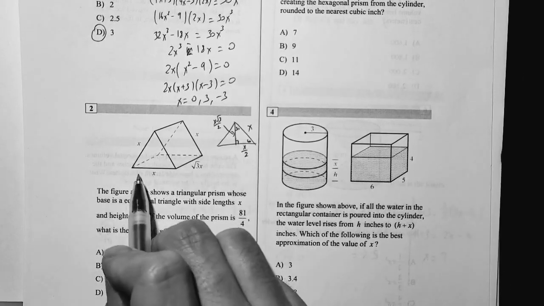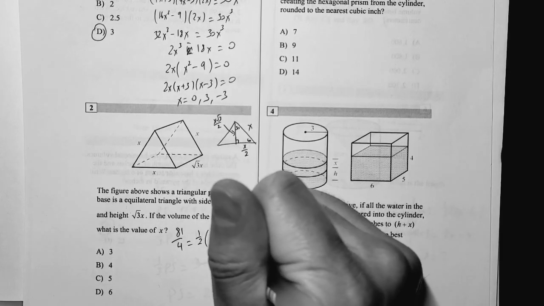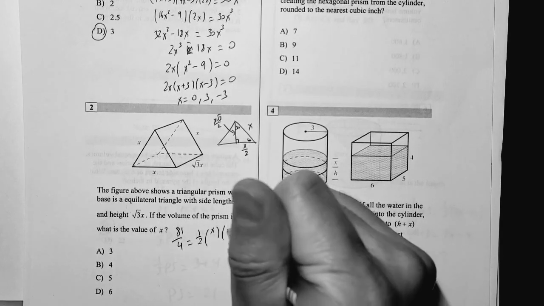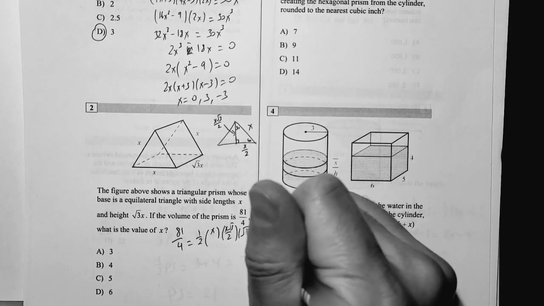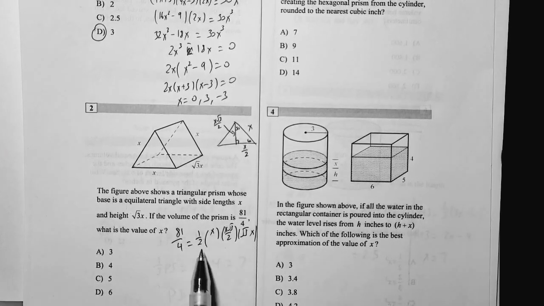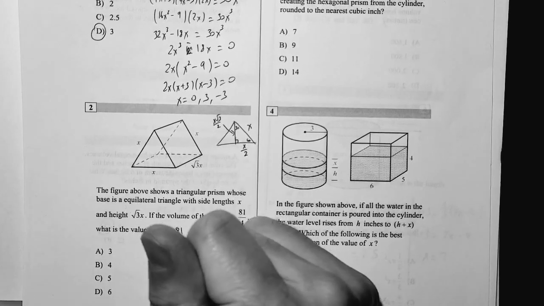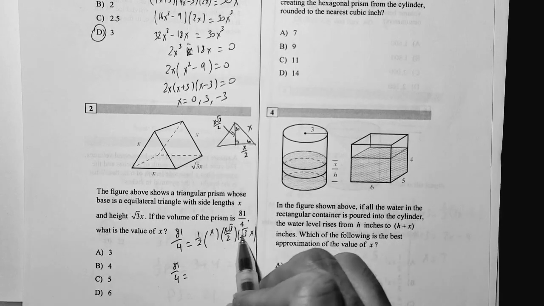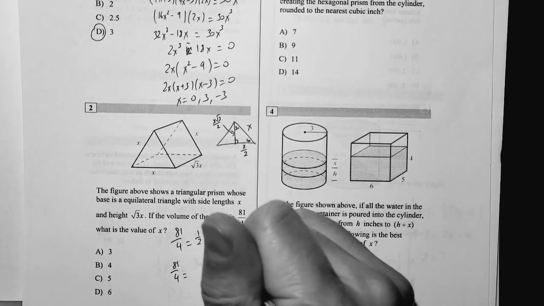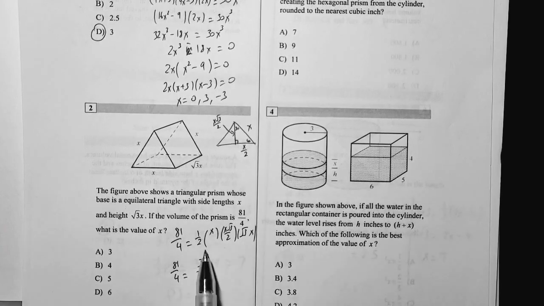So area of the base is half times the base, which is x, times the height, which is x root 3 over 2, and then times the height of the prism, which is root 3 times x. Area of the base, these three, times the height, okay? So then 81 over 4 equals root 3 times root 3, that's just 3, and then x cubed on top, over 4 on the bottom, right?